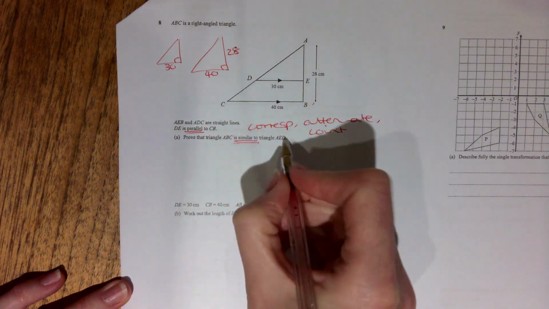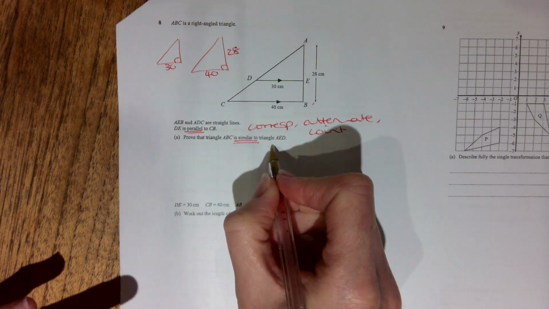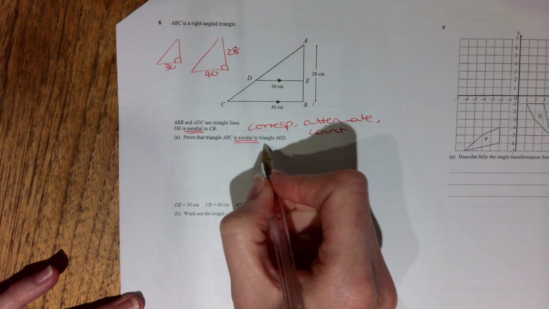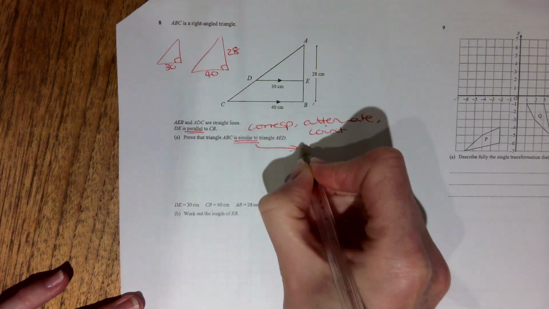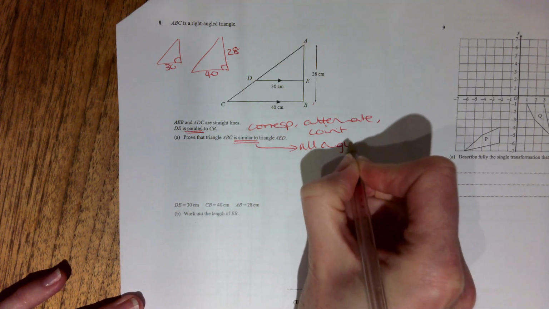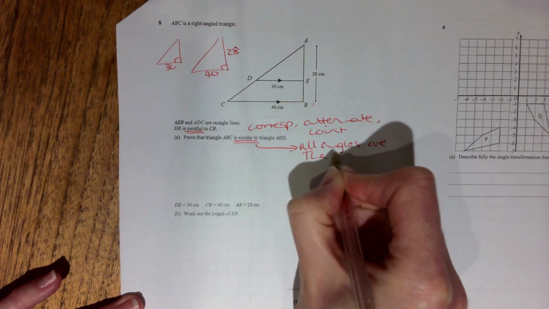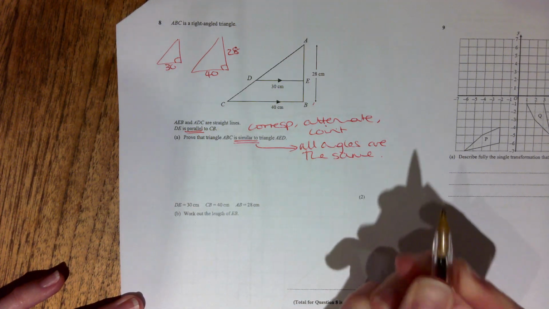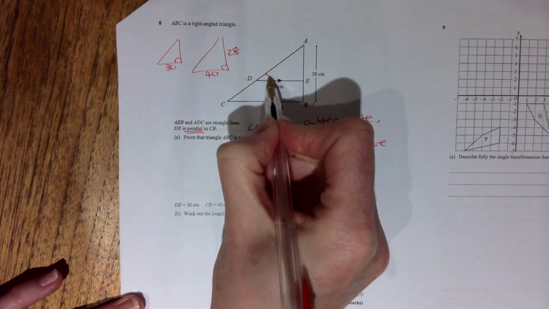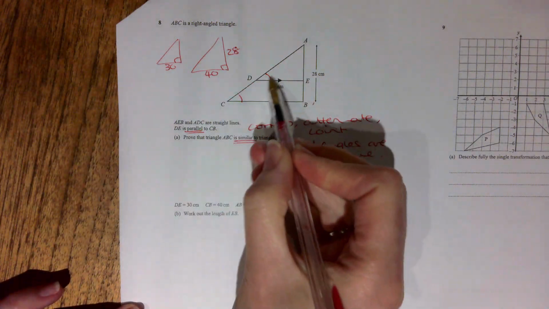So when we're talking about similar, we're not talking about finding side, angle, side, RHS, things like that. We're talking about showing that all angles are the same. So I know that these two angles are the same because of corresponding angles.